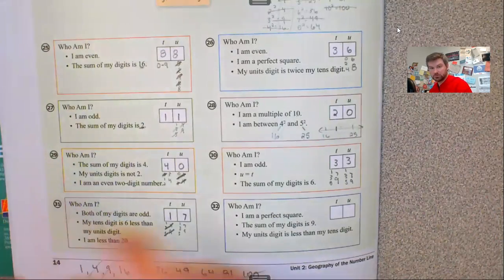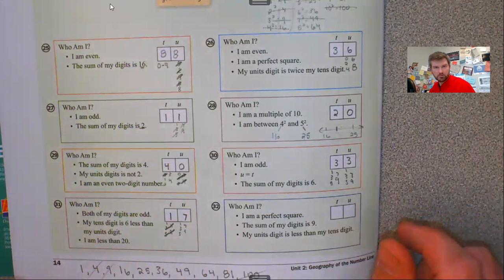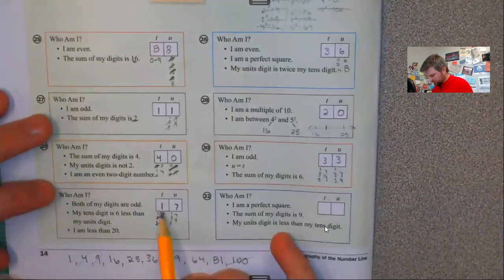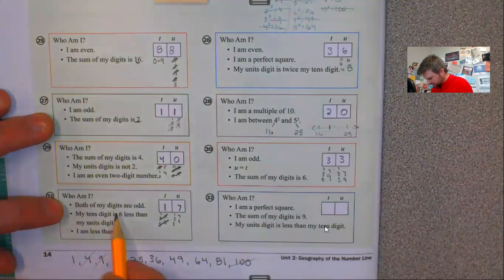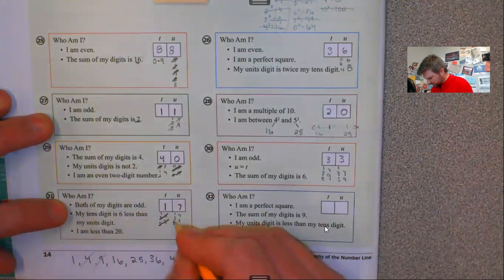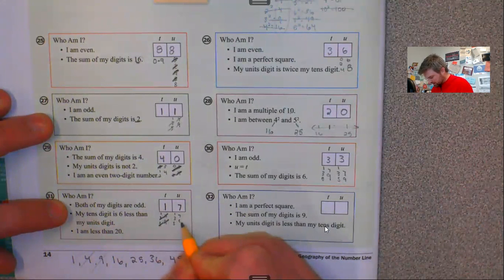I just realized I was muted that whole time, I believe. And we are, okay. So this one was 17. Hopefully maybe you could have followed me down here, but it's an odd number. So both of the digits are odd. So I only listed the odd numbers.